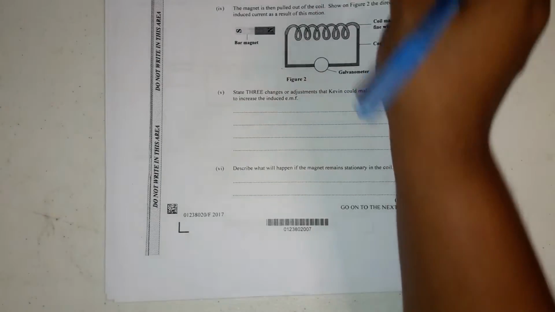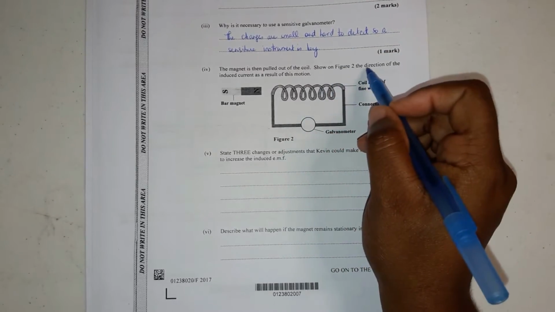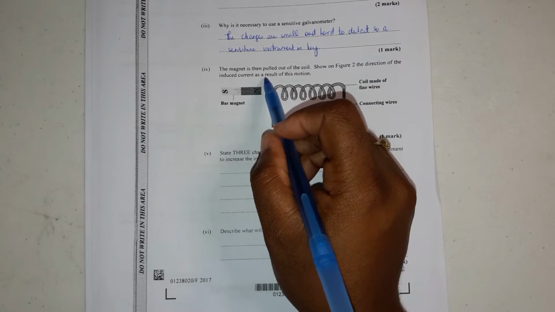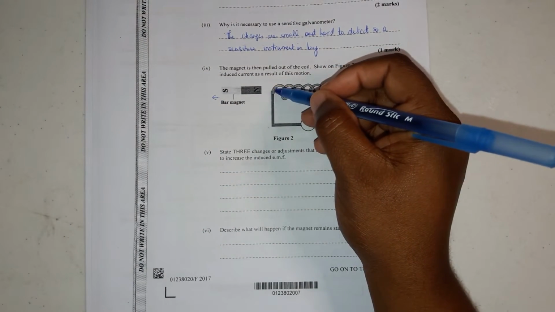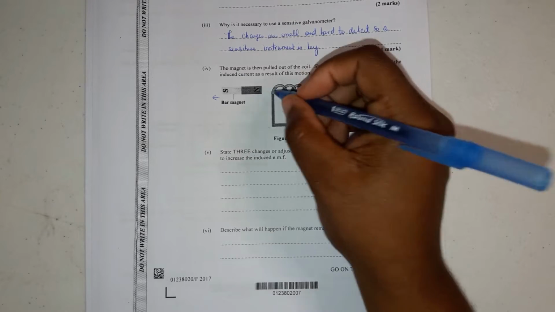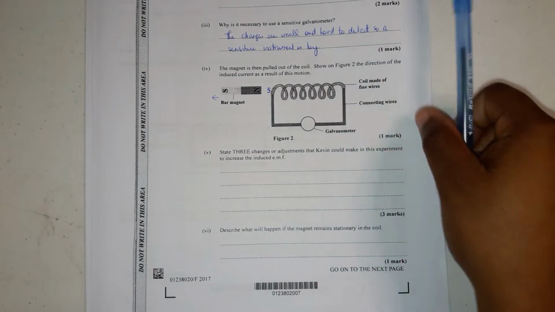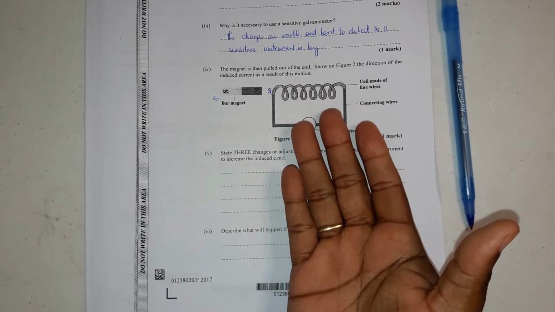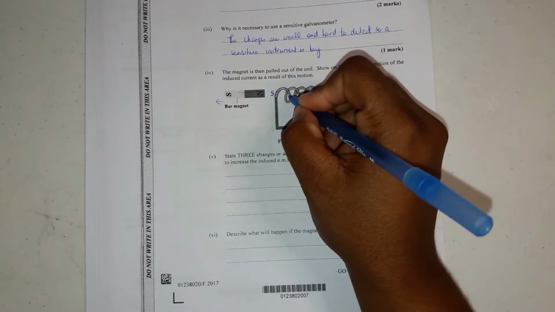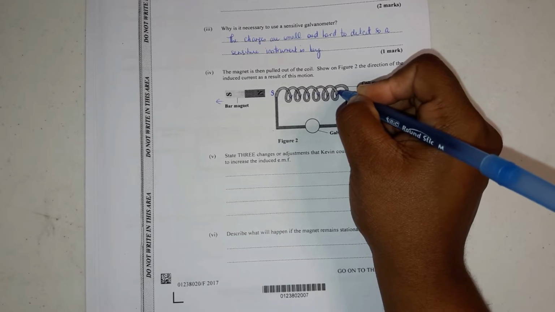Next question. The magnet is then pulled out of the coil. Show in figure 2 the direction of the induced current as a result of the motion. So once you're pulling it out, this is going to behave to oppose this action, because now it wants the magnet to stay in there. So now this is a south pole. And because this is the south pole, the north is over here, so it's going to go in a different direction. So whereas this was going up, it will now be going down.